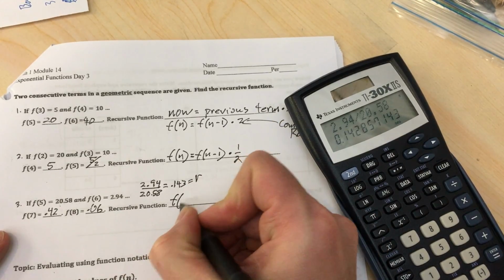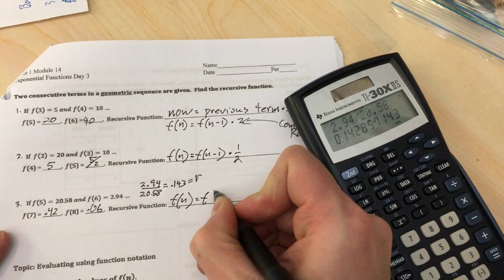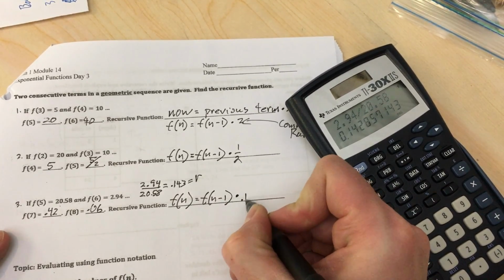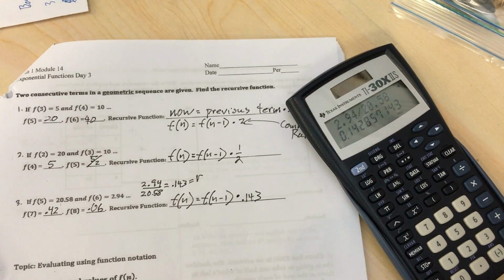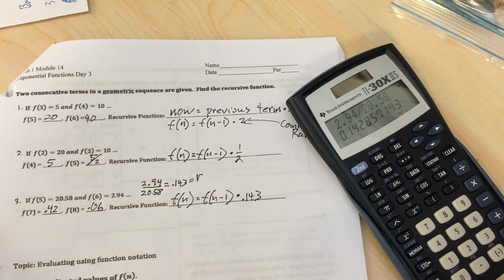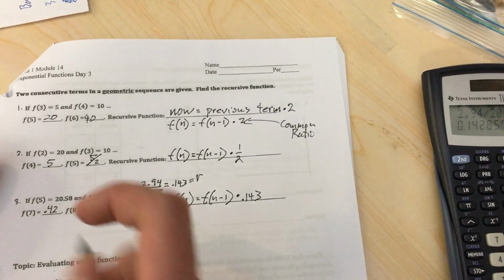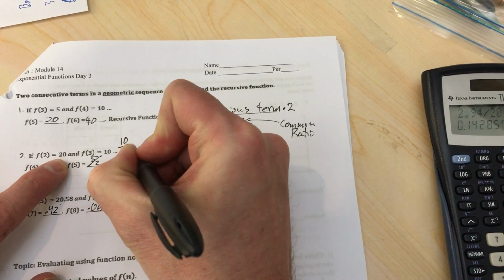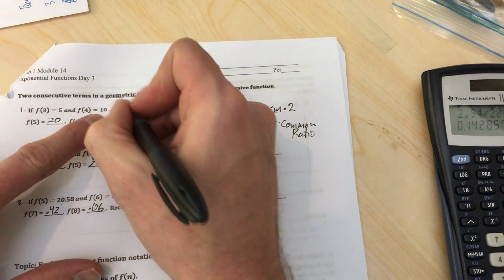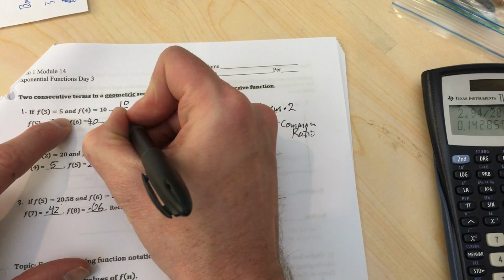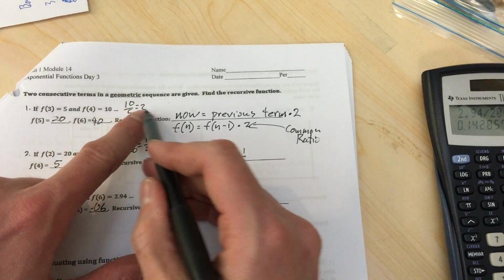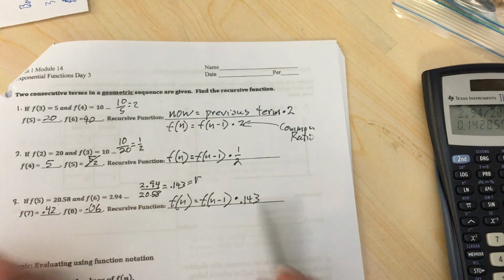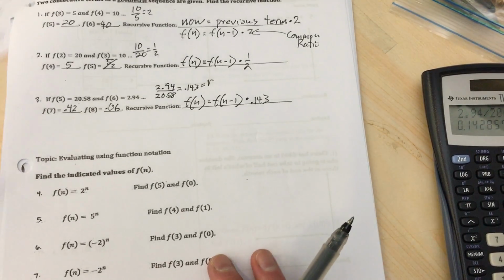And so we're going to say f of n equals f of n minus 1 times 0.143. And there's our recursive rule. So the only thing that's changed in each one is you've got to find the common ratio. It would be just the second one divided by the first one, and that's 1/2. The second one divided by the first one, and that's 2. And so that's where we're getting this 2, this 1/2, and this 0.143. Okay. All right. Our next section.